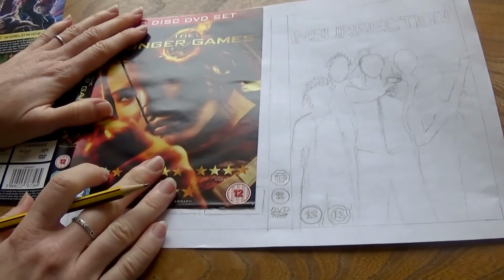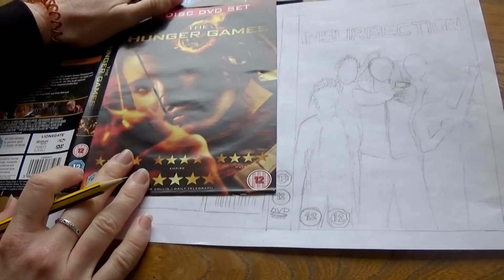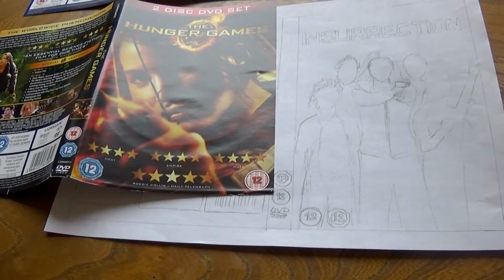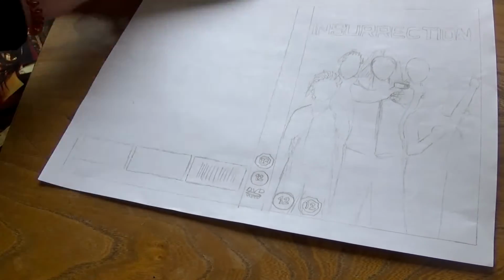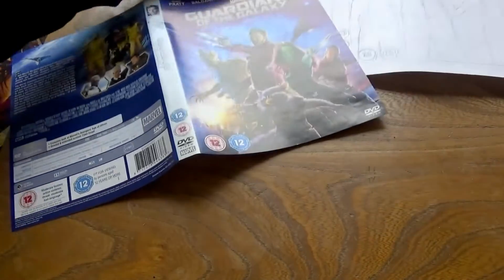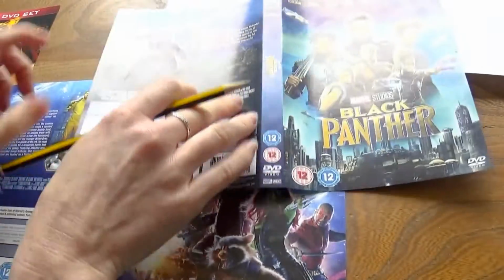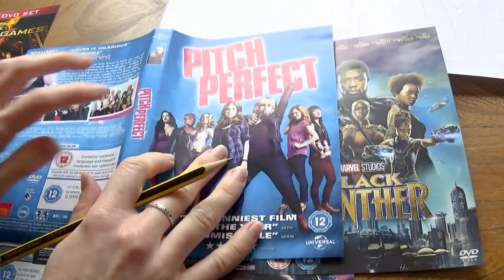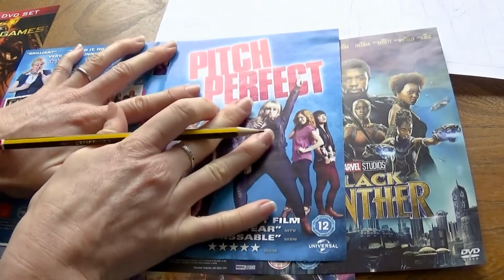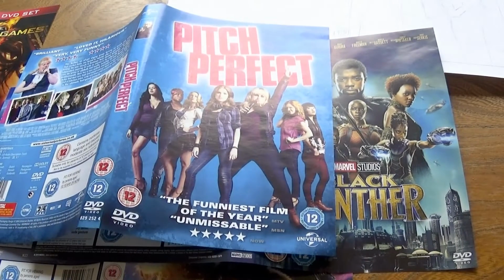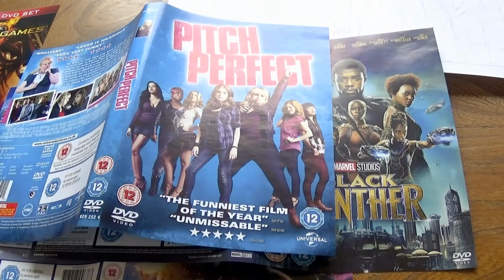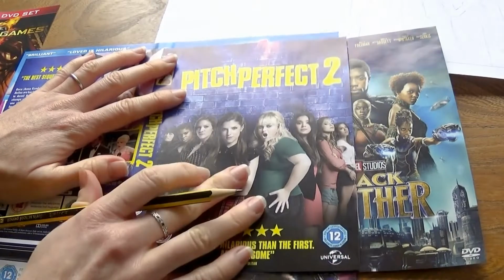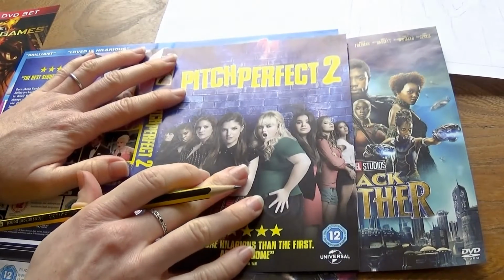I've had a look at the Hunger Games one, and Guardians of the Galaxy, and Black Panther got here as well. This is the Black Panther one. And then just in terms of female representation, because I decided I was going to have female characters in mine, got Pitch Perfect, a little insight into the sort of DVDs I watch, I'm embarrassed to say. And then, yet again, just for female representation and looking at their expressions, got Pitch Perfect 2 as well.